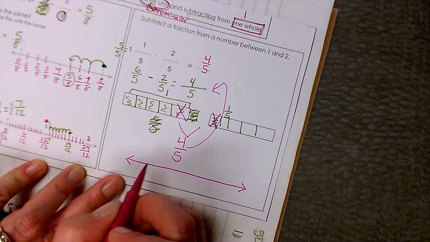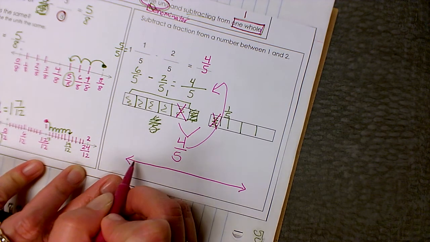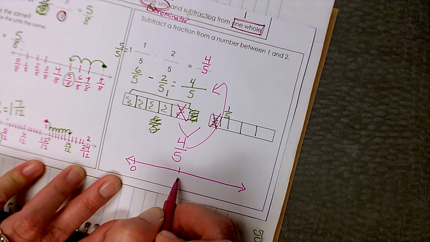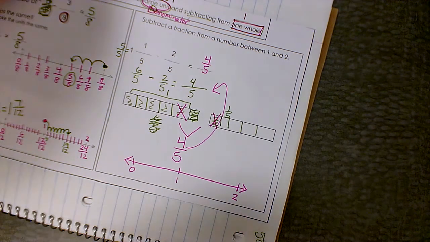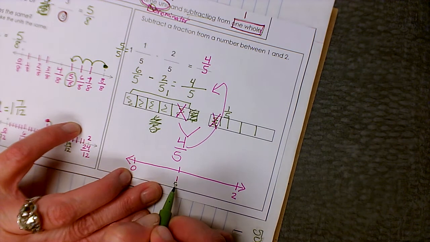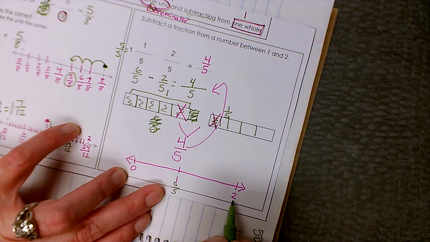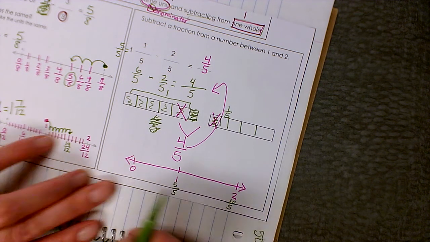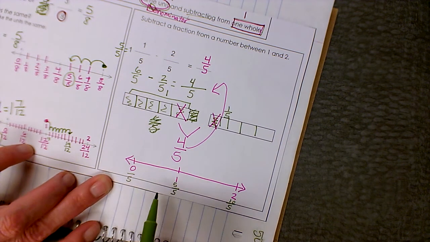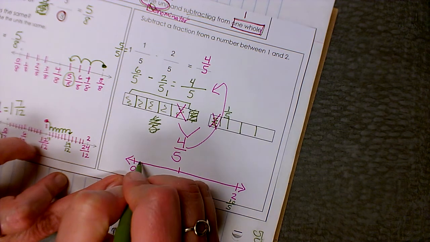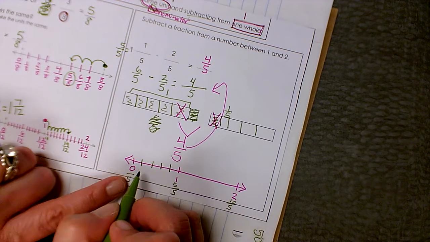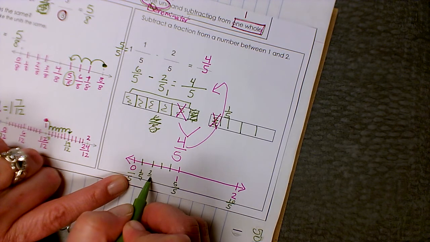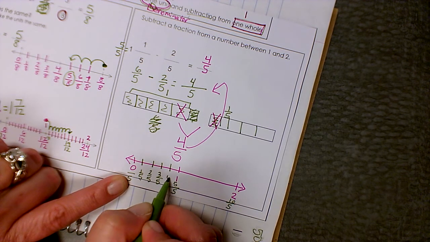Okay. I could also model that on a number line like this, right? And it says between, so I have 0, 1, and 2, right? And it says my 1 is fifths, so I have 5/5. Okay, this one would be 10/5, 0/5. Okay, and I'd have to go in here, so I've got 1, 2, 3, 4, 5. So 1/5, 2/5, 3/5, 4/5.